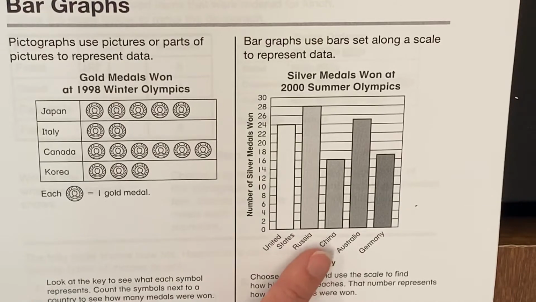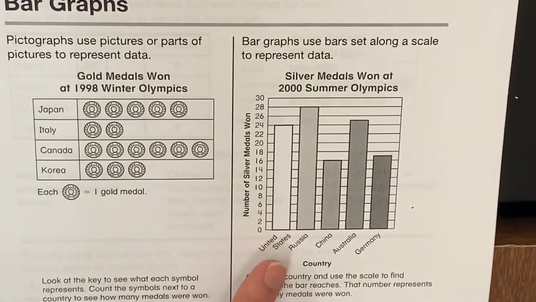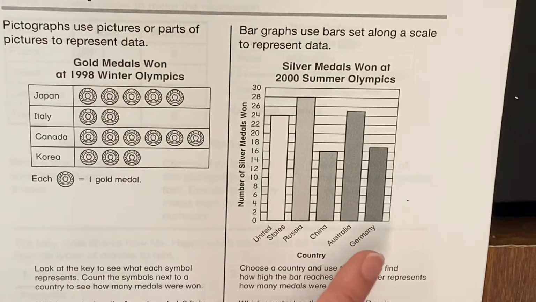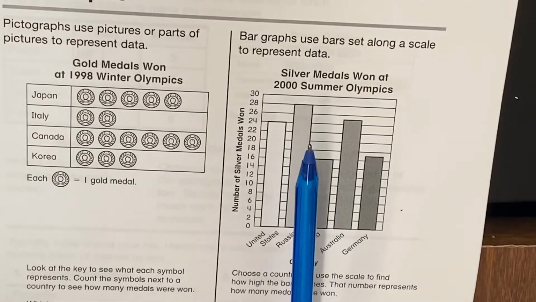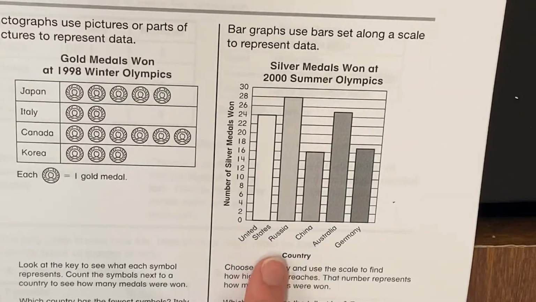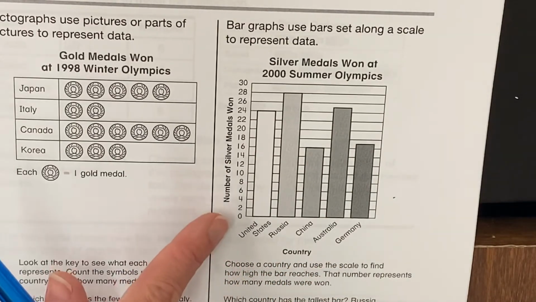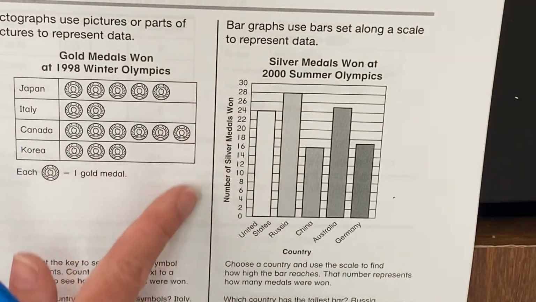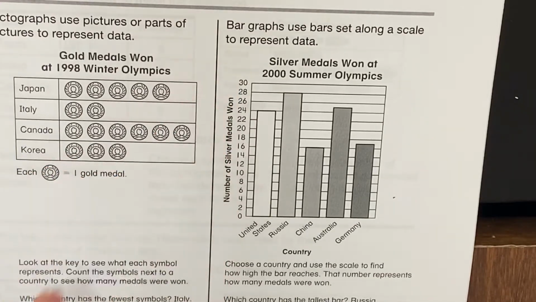Let's look at the bar graph. Bar graphs use bars set along a scale to represent data. So this is the same or close to the same type of information. These are silver medals won at 2000 Summer Olympics. So at the bottom, we have our countries: United States, Russia, China, Australia, and Germany. And then up the side is our scale, and that's numbered from 0 to 30, counting by 2s. And that's the number of silver medals won.